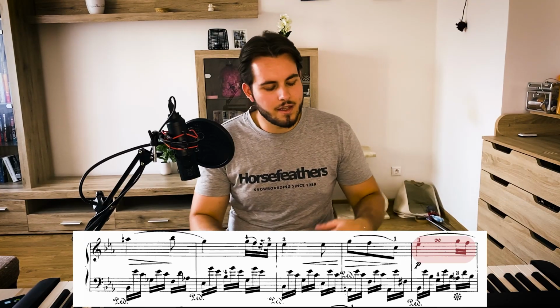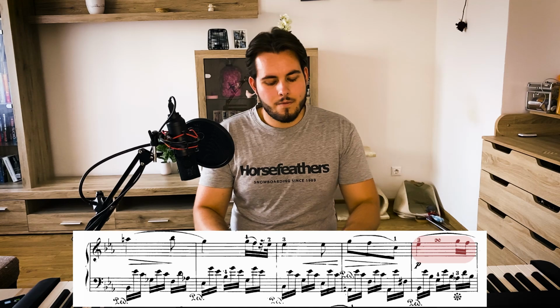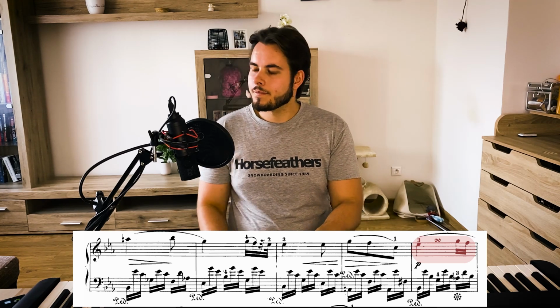And it resolves into E flat. We also have this nice decoration. And E flat will be our home for this whole next section, right?